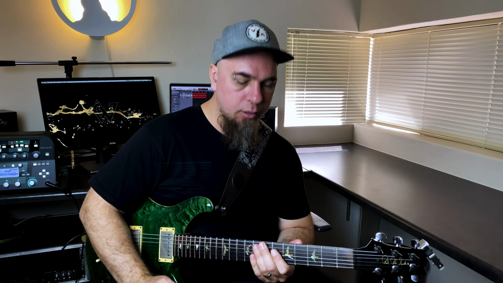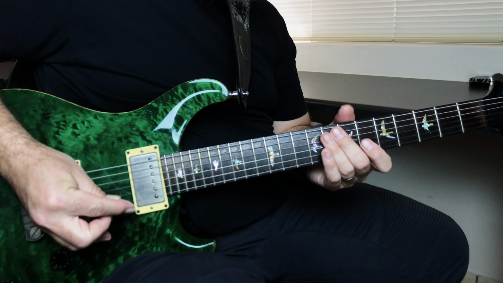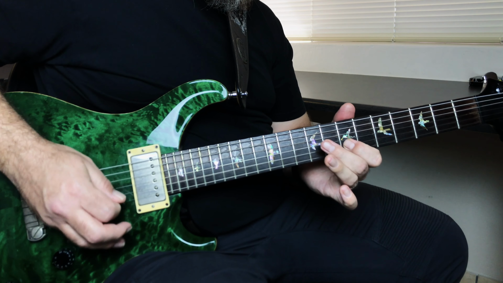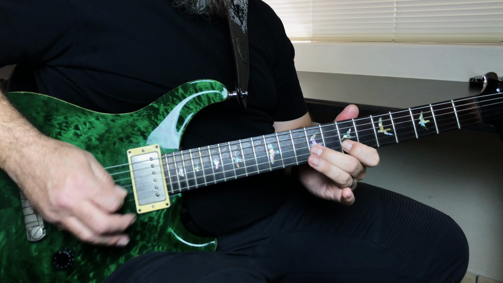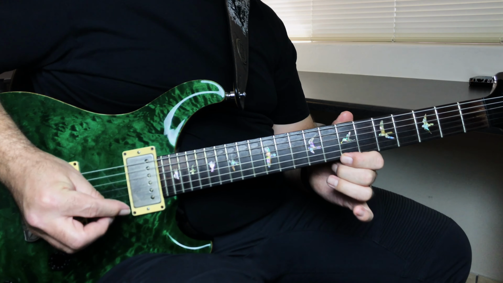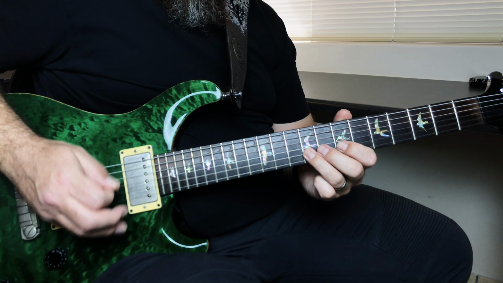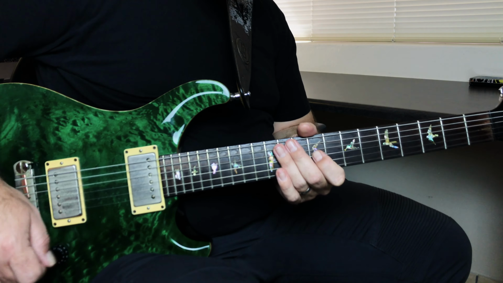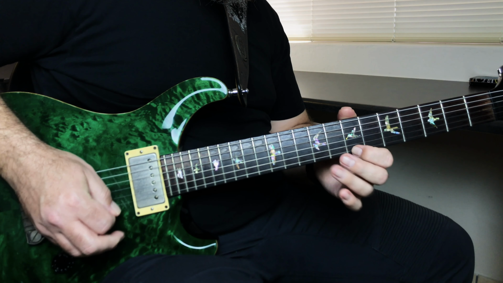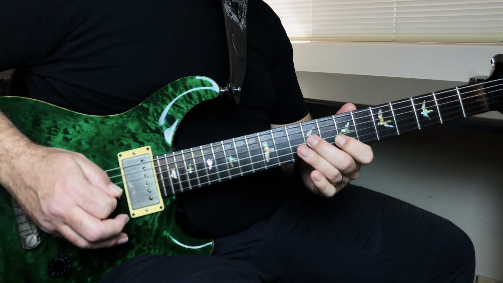There should be other lessons on the channel covering that in detail, but what I'm doing here is I'm playing that exact same picking pattern. Down, up, down 4 times, followed by down, up, down, up. And then I'm just following the notes.